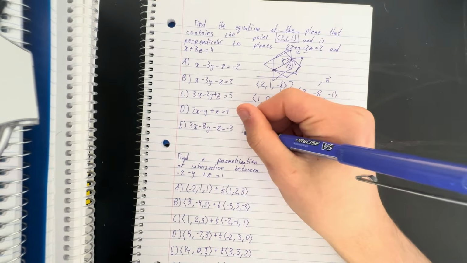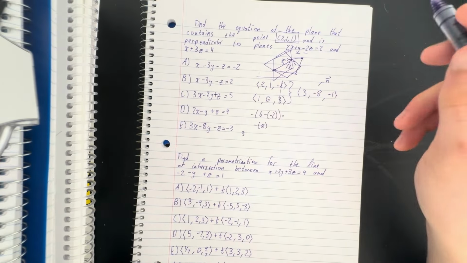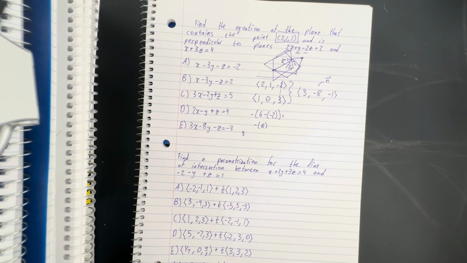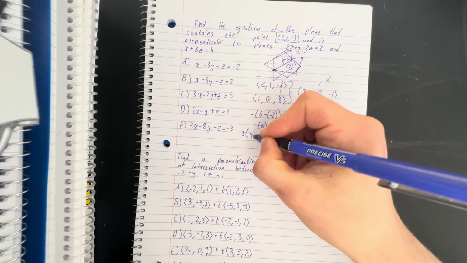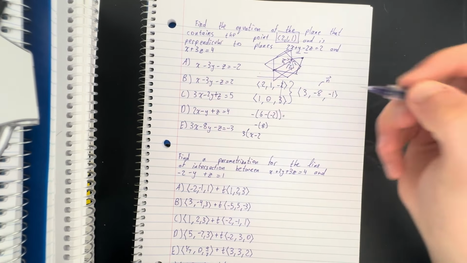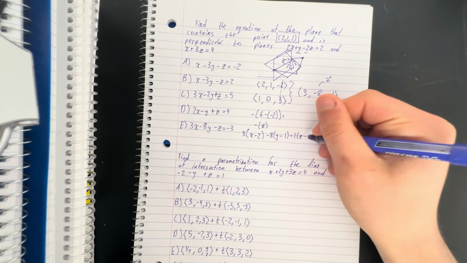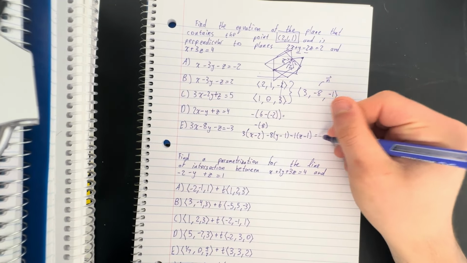So you just do the same operation as before. You do a times x minus x naught plus b times y minus y naught plus c times z minus z naught, and you solve it. So you have 3 times x minus 2, the point they give you, minus 8 times y minus 1, minus 1 times z minus 1 equals 0.